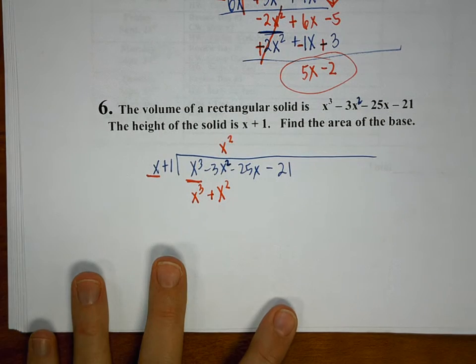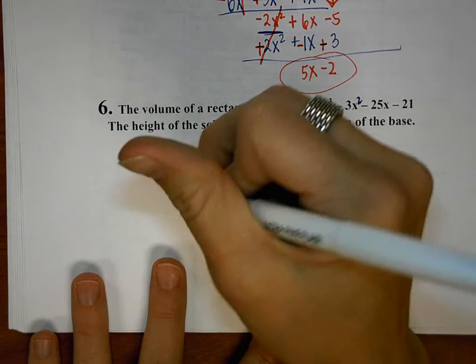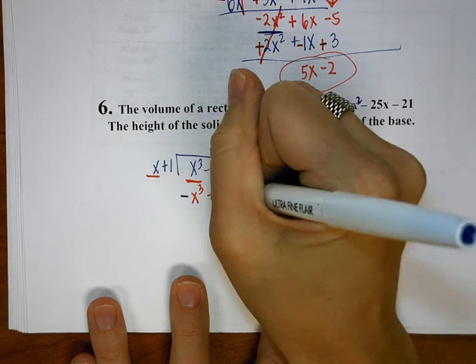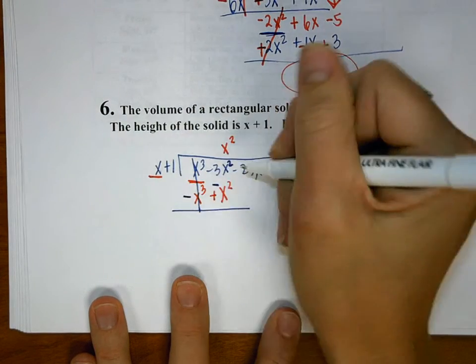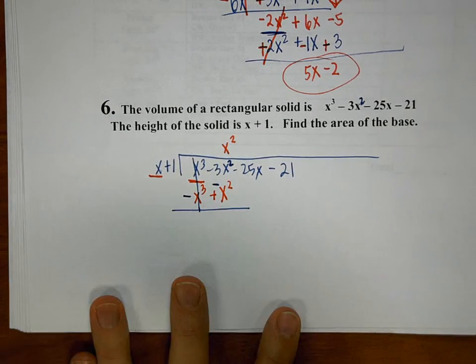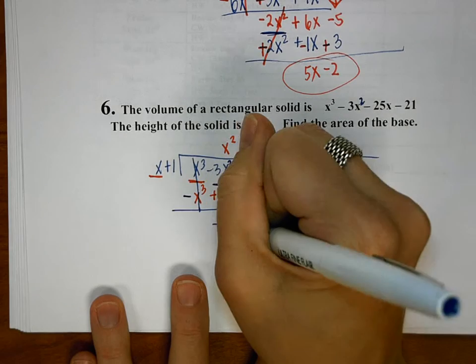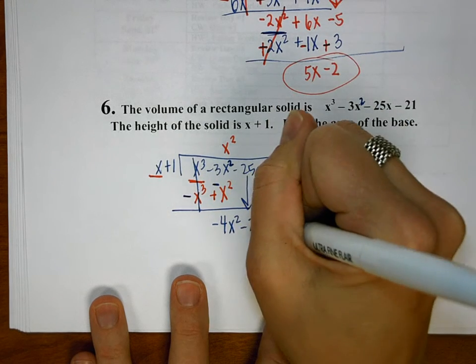Then I need to do what? We need to subtract. So we change each of these signs. They both become negatives. These cancel, and negative 3x squared and negative x squared makes what? Very good. Negative 4x squared. And then we bring down our next term, which is negative 25x.